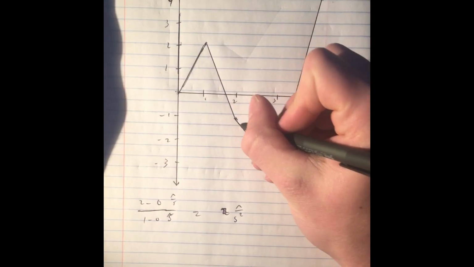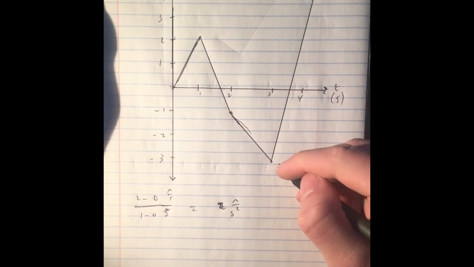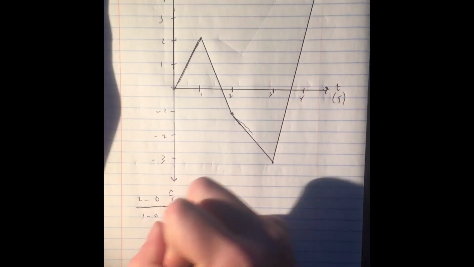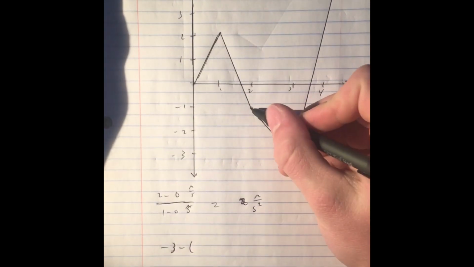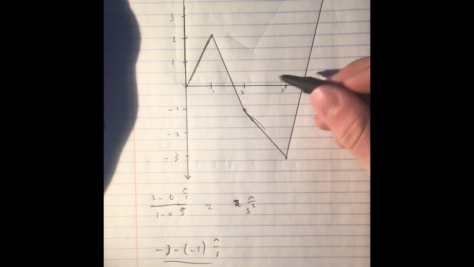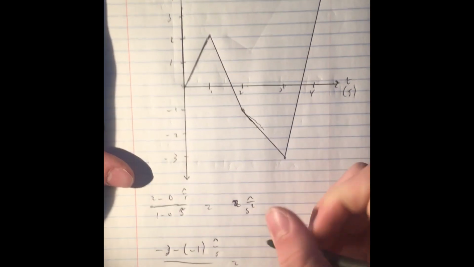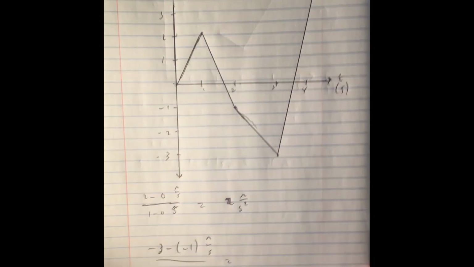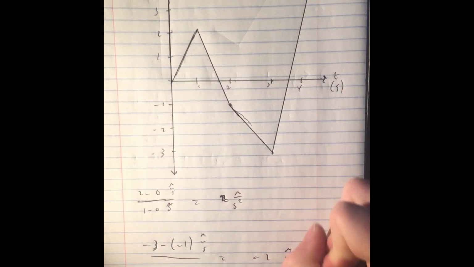And then let's just take another example down here. So Spike's final velocity down here is -3 meters a second. And then his initial velocity is going to be -1 meters a second. And this is over a time interval 2 to 3 seconds. So his acceleration here will just be -2 meters a second squared.